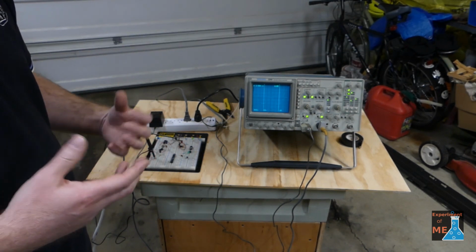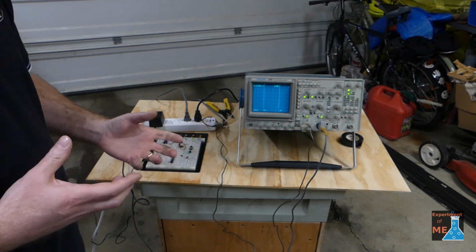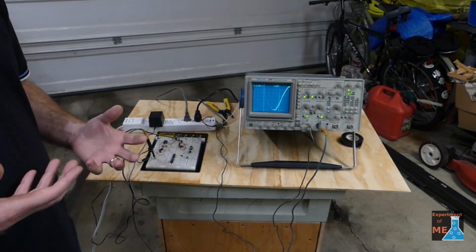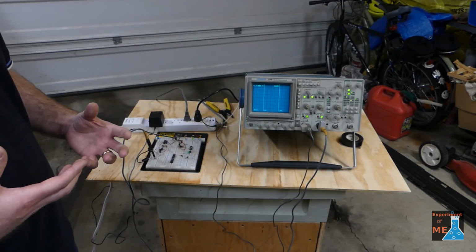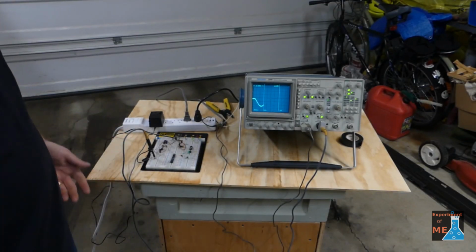Anyway, it was just a cool example of AC waveform, and I just thought, hey, I could build a light detector and actually prove this out, that that's what's going on. And here it is.